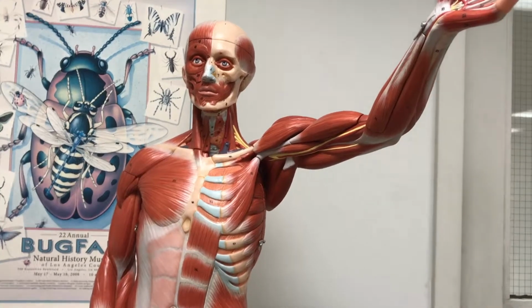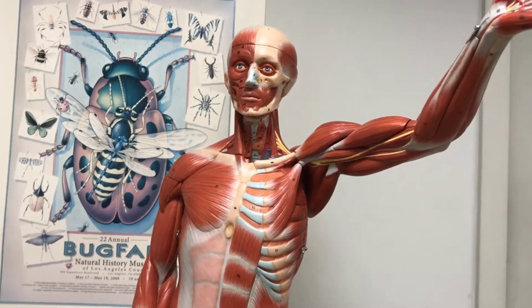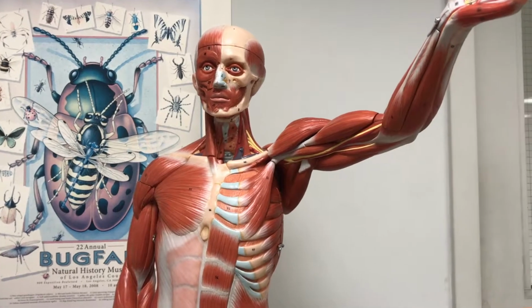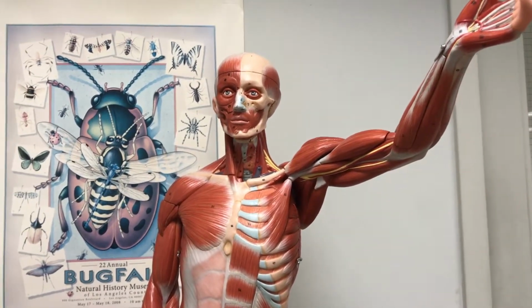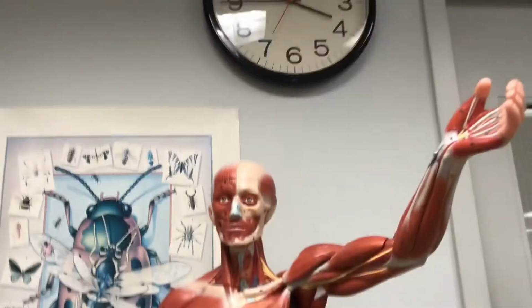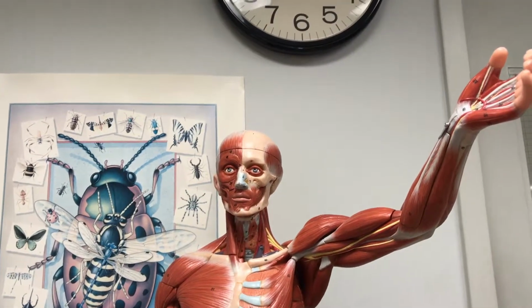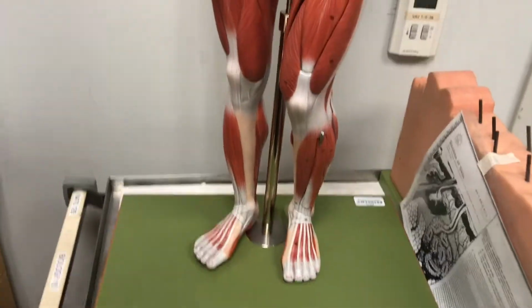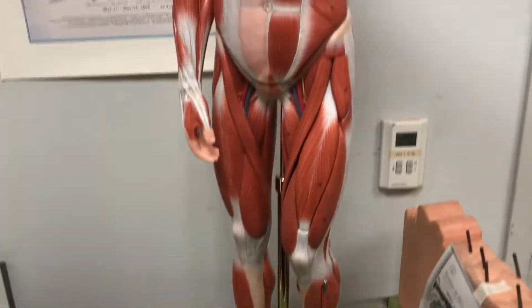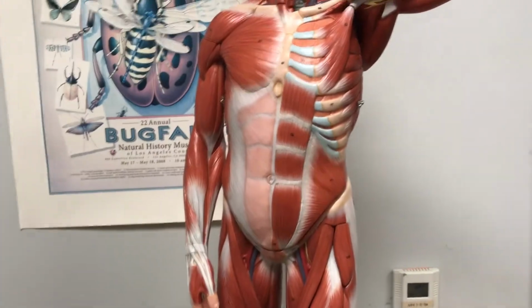Hey guys, so for those of you who are just starting out learning some anatomy, we're going to do some quick directional terms. So first we have superior, which is going to go up above your head. Next we have inferior, which is going to go down below your toes. So inferior is going to go down and then superior is going to go up.